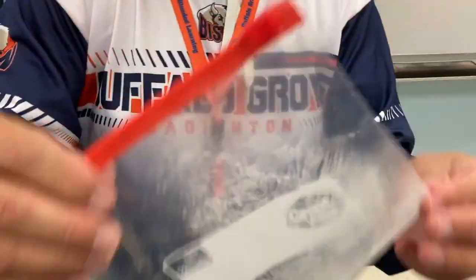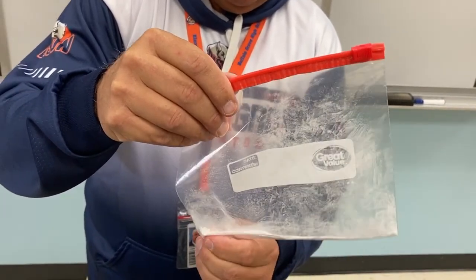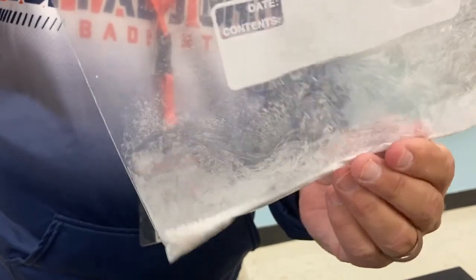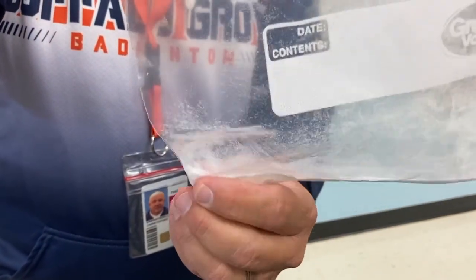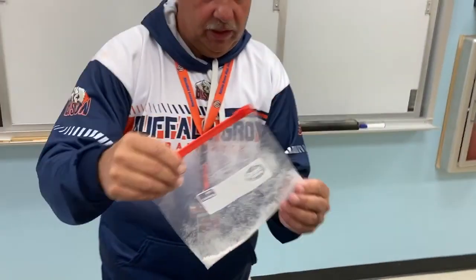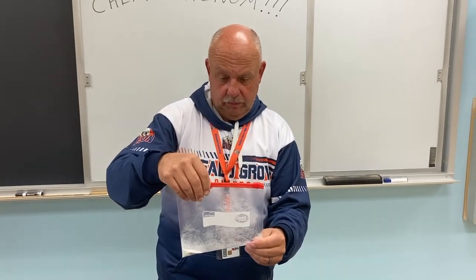Do you feel a temperature change at all? I don't really feel too much going on here. No? Any bubbles, any color change? They still look white, and the solids are still there. Well, it looks like that was not very exciting. The experiment shows us something, but it doesn't really excite us much.